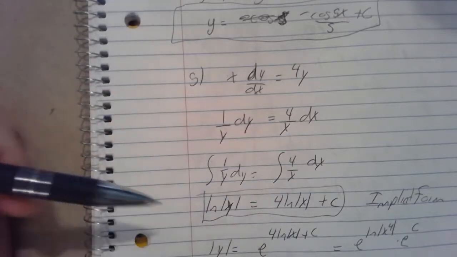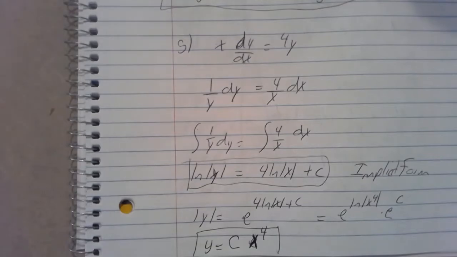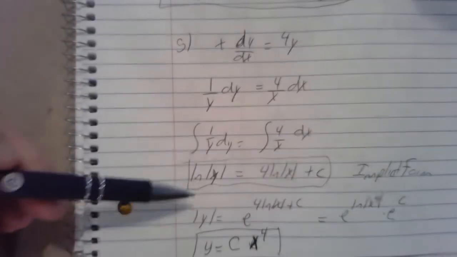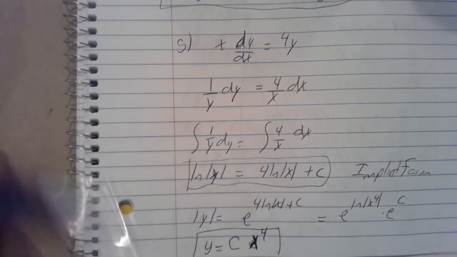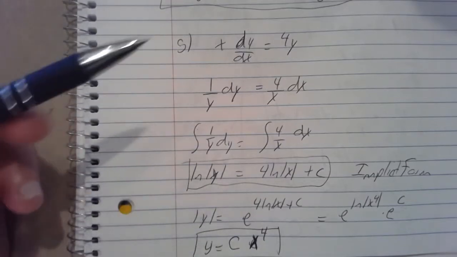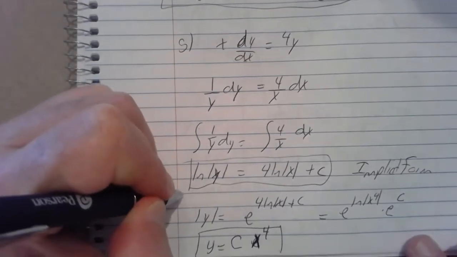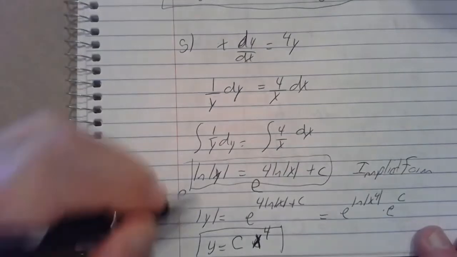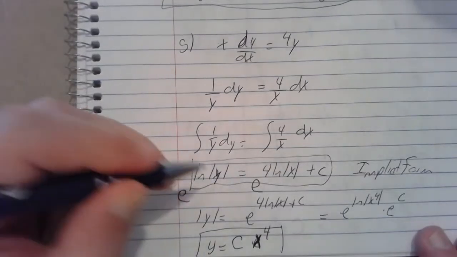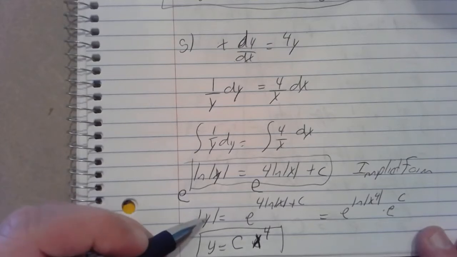This is an implicit solution. It's a relationship between y and x in an equation. That's an implicit solution. But I want to solve this explicitly. So in order to get rid of this natural log, we're going to make both sides powers of e. e to the ln of absolute value of y. The e and the ln cancel out. We get absolute value of y.